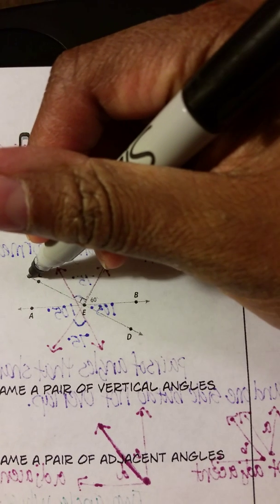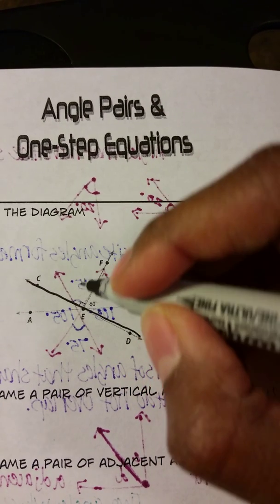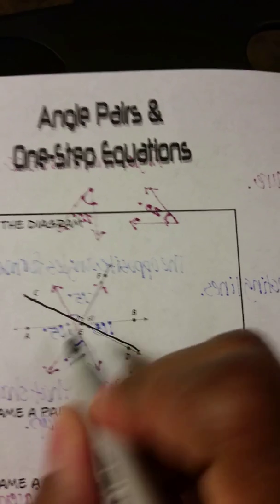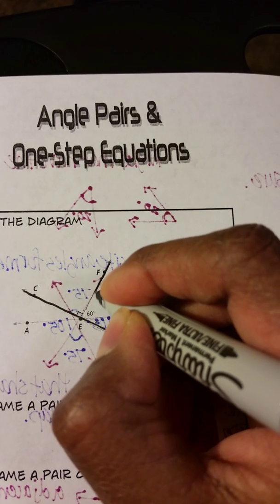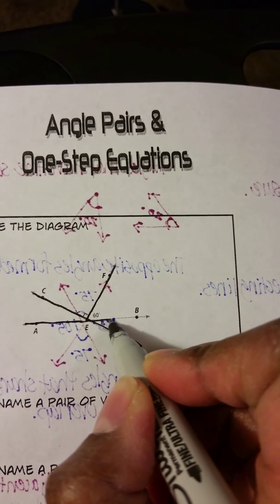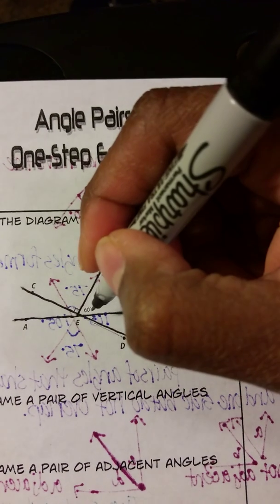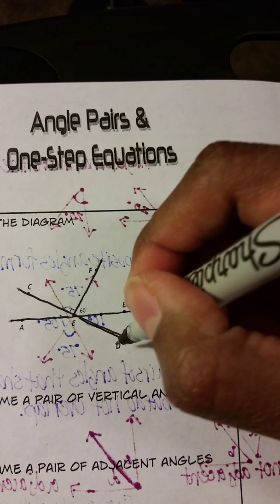Let me try to draw this over to where you can see it a little bit better.